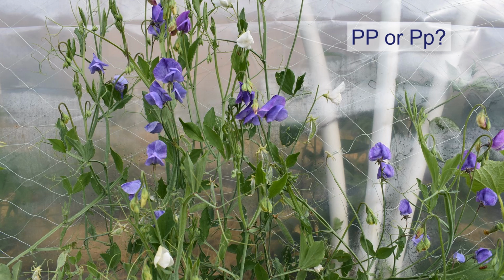There's only one thing they can be. They can be only homozygous recessive. They have to have two recessive alleles. But the purple plants could be either homozygous dominant or heterozygous. We just don't know because remember, if they're heterozygous, the dominant allele will overpower the recessive allele.